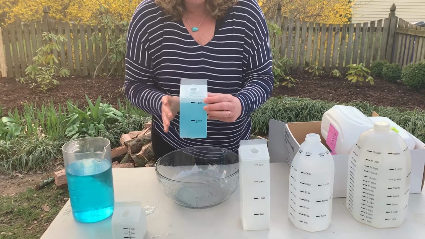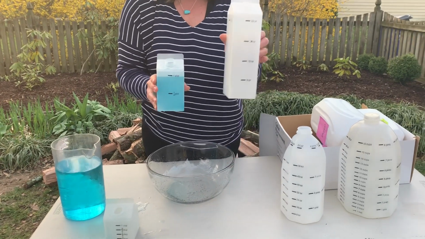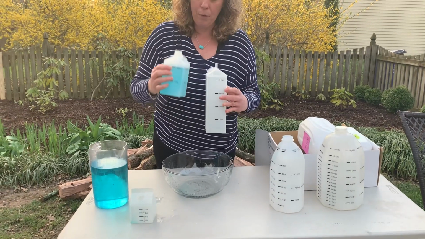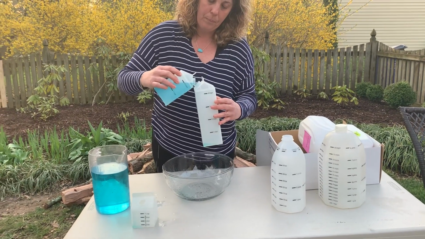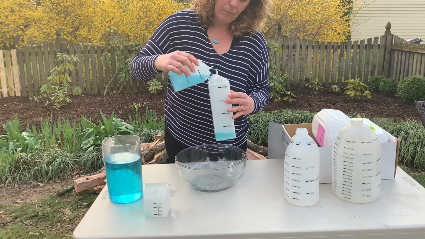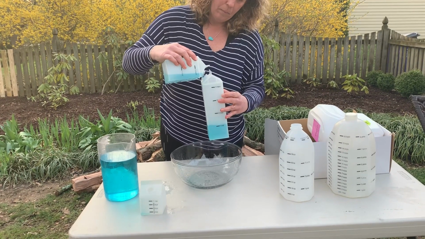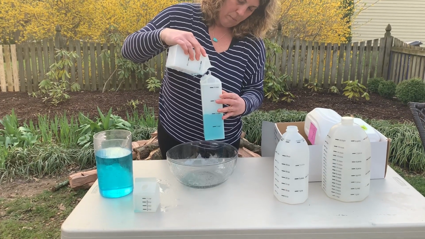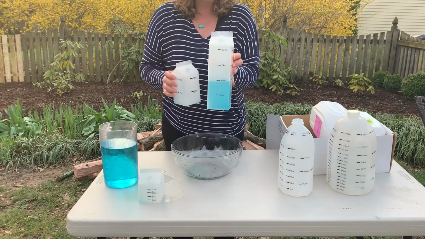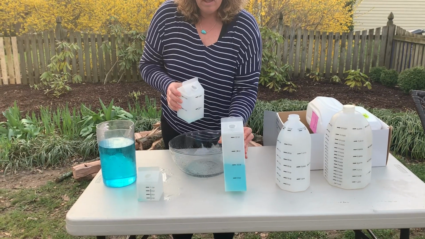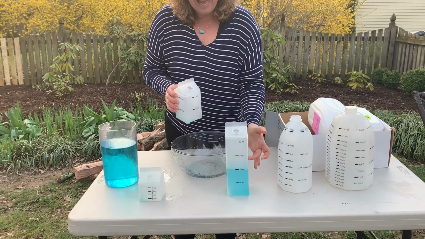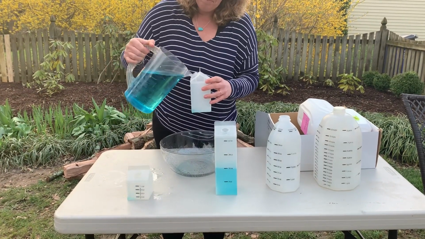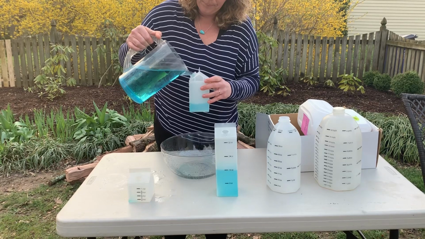So now let's go on, and here's my pint. Let's see how many of these pints will fit into my quart. I'll pour this one in. Okay, there's my first pint into my quart container, and its capacity is not full. So let me fill up my pint container again.